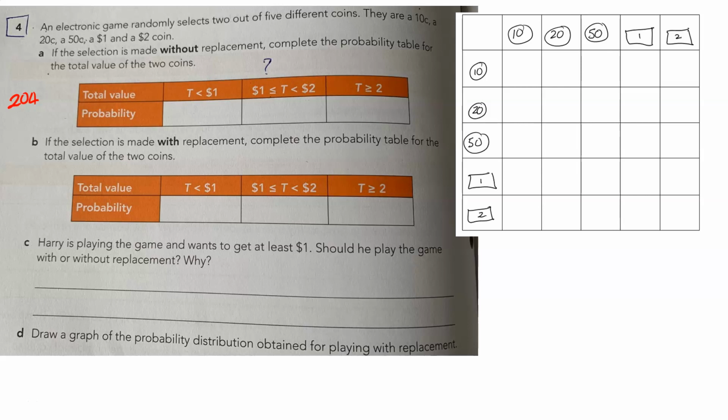Now, the key thing with this question is trying to work out the probabilities. I need to know how many there are in total, or how many different combinations there are, and which of those are less than $1, between $1 and $2, and greater than $2. So the key thing is to create your sample space here, where you have the values. So I've got my 10 cent, 20 cent, 50 cent, $1, $2. Sorry, a bit old fashioned with notes, so even though it says coins, 10 cents, 20 cents, 50 cents, $1, $2.